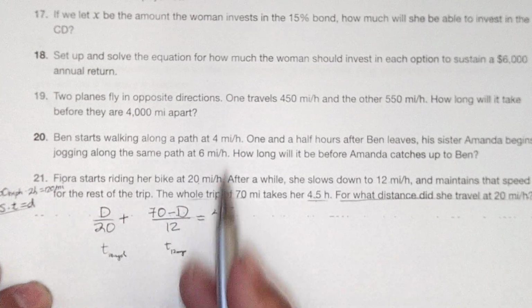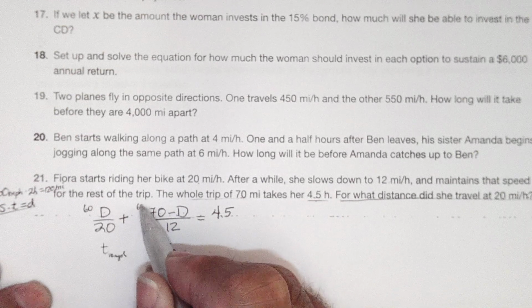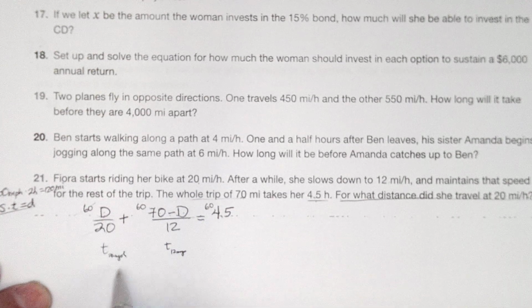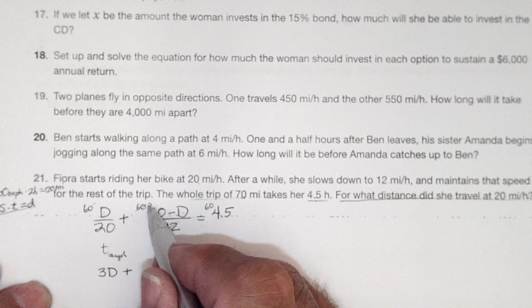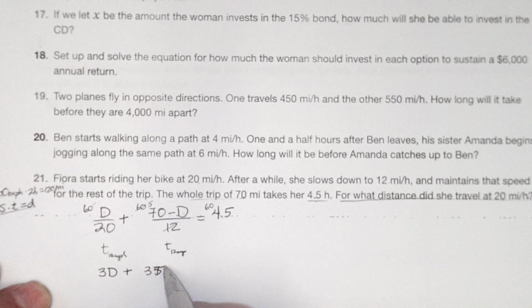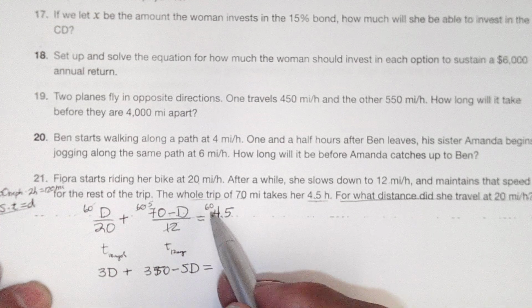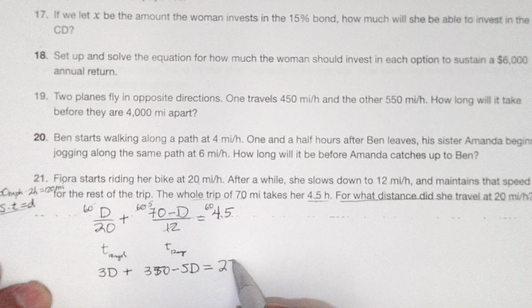Now 12 and 20 both go into 60, so I'm going to multiply everything by 60, the common denominator. 20 goes into 60 three times, so I get 3D plus, 12 goes into 60 five times, so I get 350 minus 5D equals 60 times 4.5. 60 times 4 is 240, and half of 60 is 30, so that's 270.